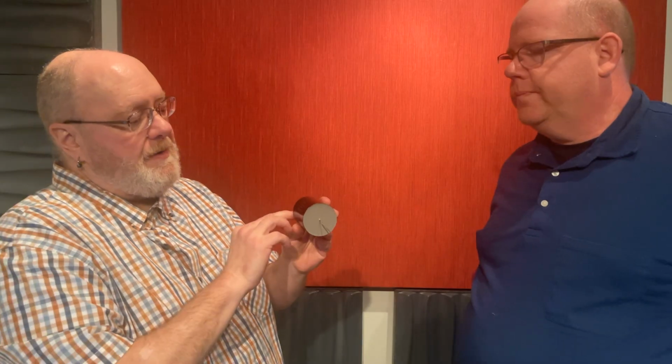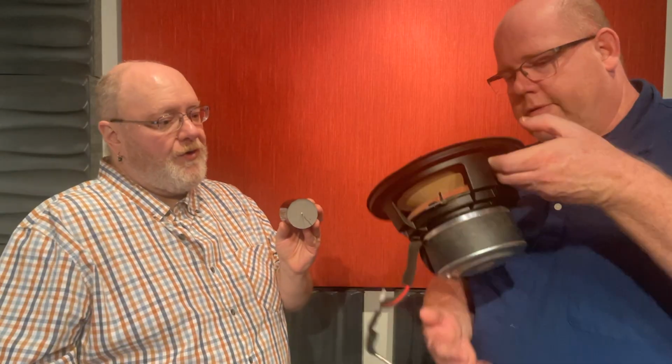But part of the way it works is it blocks low frequency information and allows high frequency information to go through. It basically stores the low frequency information, and the highs just shoot right through it. So you can use it in relation to a driver to filter. A driver like this.